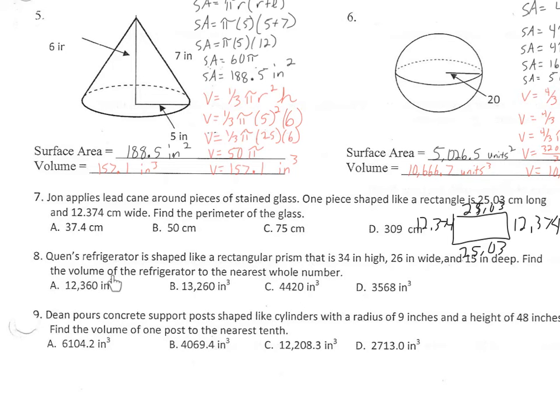This one is wanting volume of a rectangular prism. If you will recall, that is volume equals length times width times height. So it would just be a matter of multiplying the dimensions it gives you. Length, width, height, it doesn't really matter which one's which. Multiplication is commutative, so order isn't important.